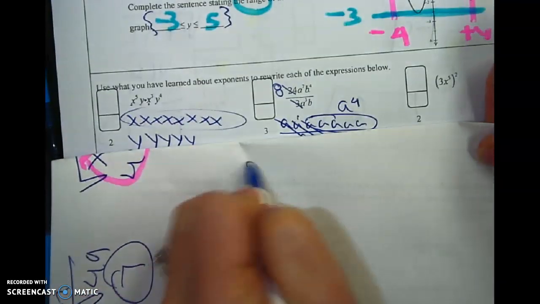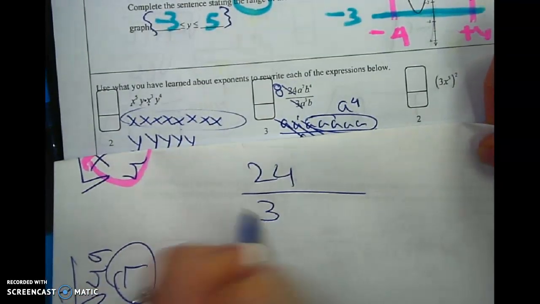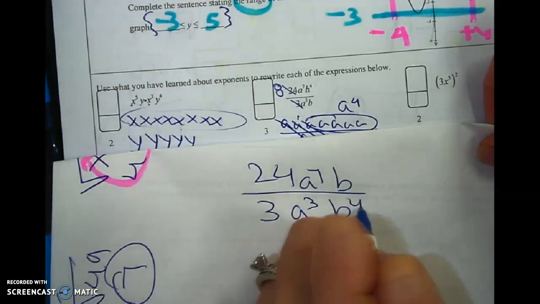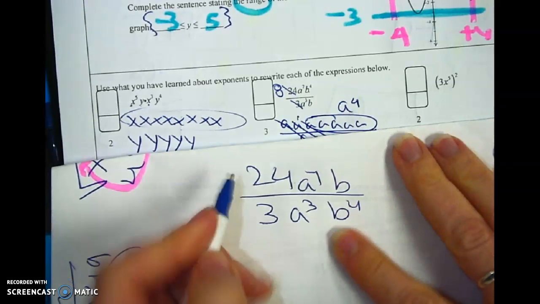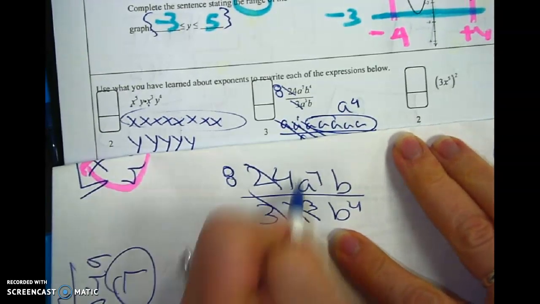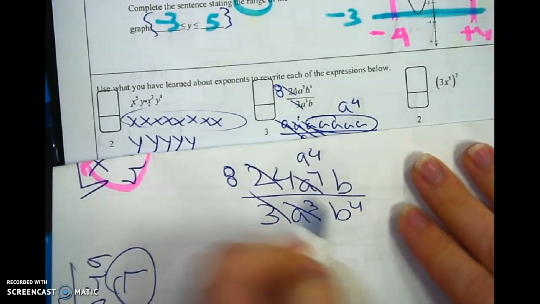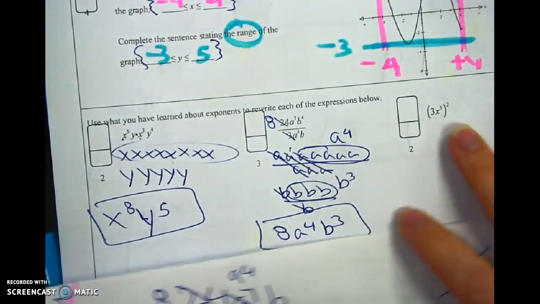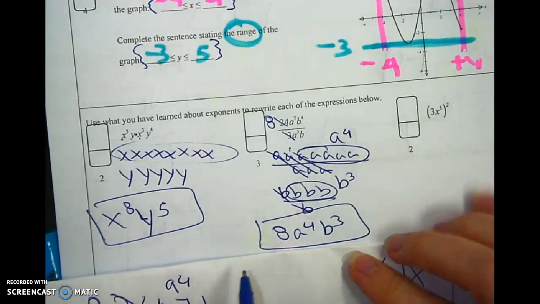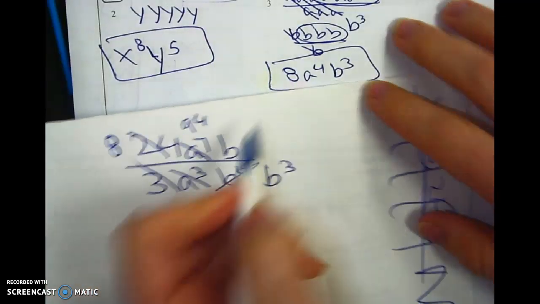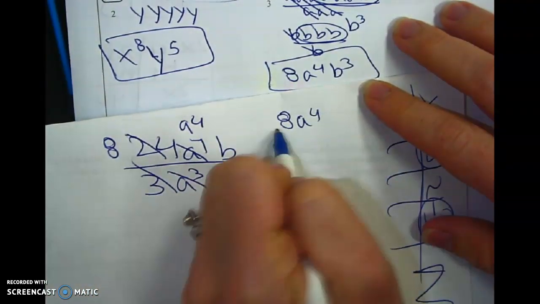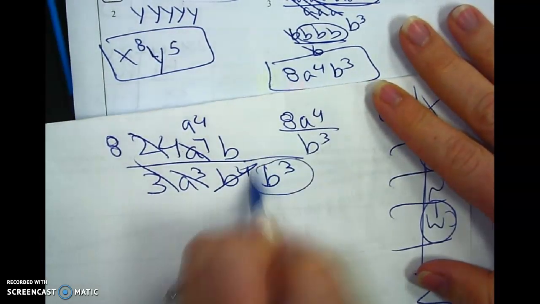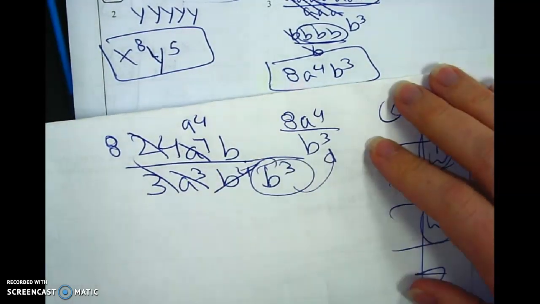If I had this, 24 over 3, a to the 7th, a cubed, b to the 4th. Do you see how those are similar? So we know this is 8. We know this is 4. But this time the b would be on the bottom. So notice the difference when I put the answer, okay? This answer would be, let me lift this up a little bit, 8, a to the 4th, b cubed. So keep track of if there's more on the bottom, it goes in the bottom.